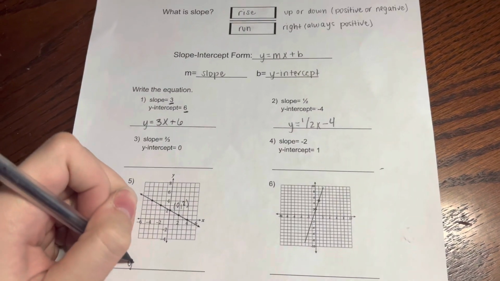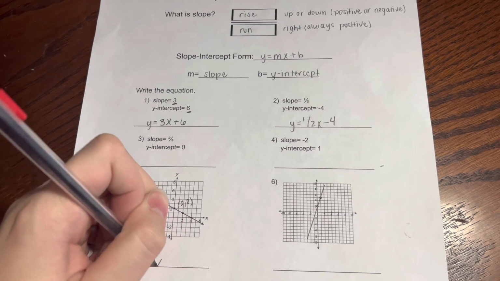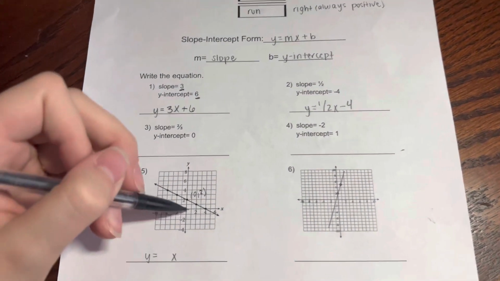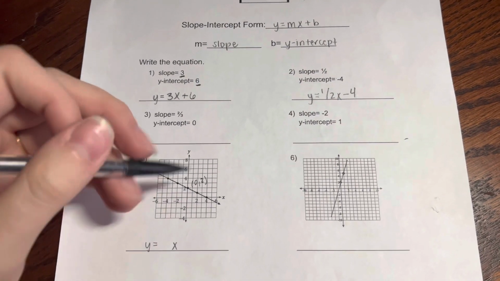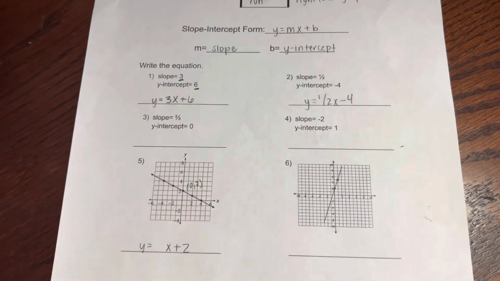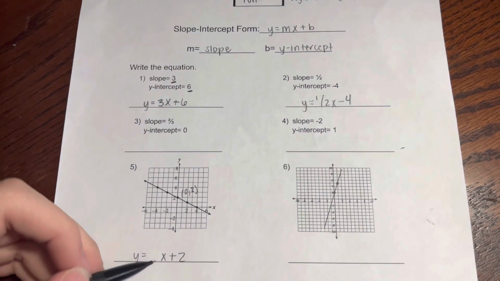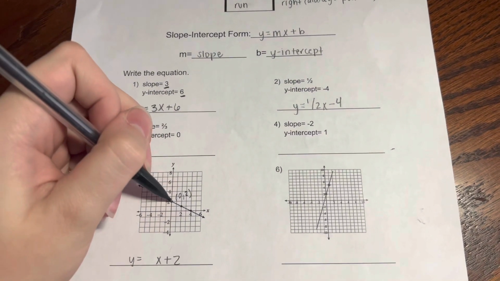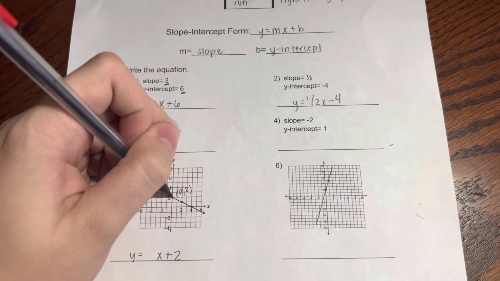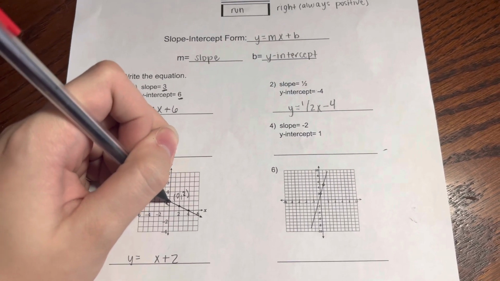So if you want to go ahead and write out your y equals and your x, and then you have blanks. This one is above the x-axis, so it's going to be a plus, and then it's at 2. And then you're going to go from there and see what your rise or your run is. So you're not rising, you're going down 1.